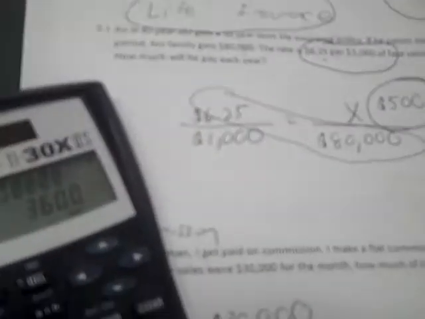Okay, so I want to make my percent operational. I need to divide 12 by 100, and that's 0.12. Okay. And then I take that times, and then I need to minus these two. So 30,000 minus 0 is 30,000. Okay, now times those. So 0.12 times 30,000. $3,600.